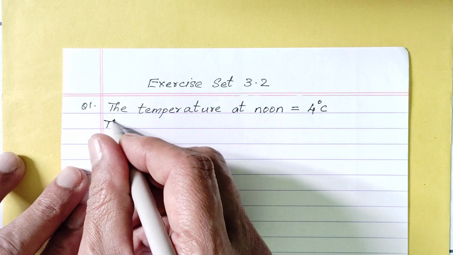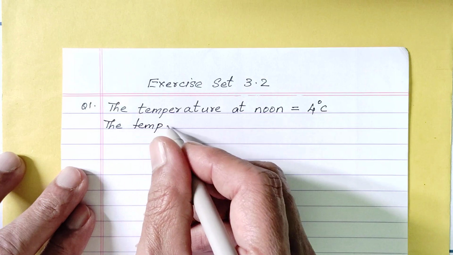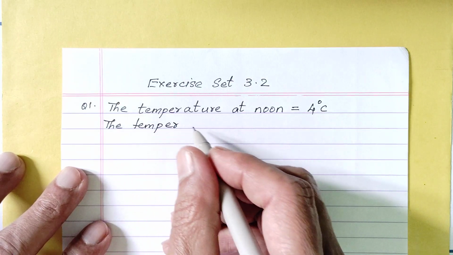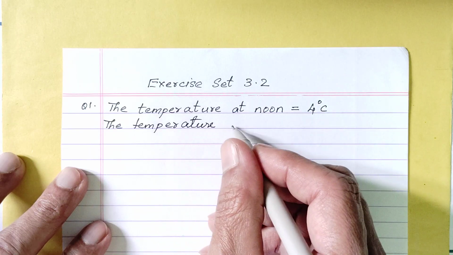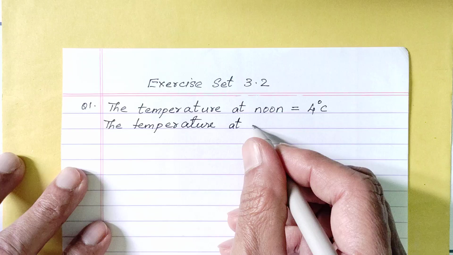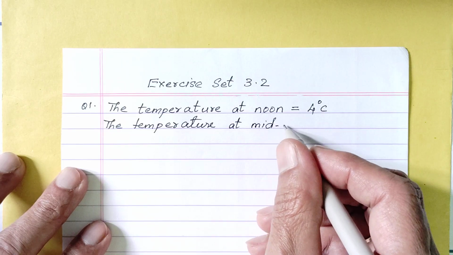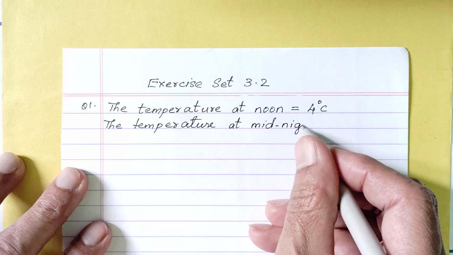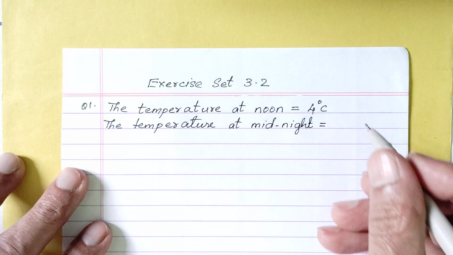The temperature at midnight, the temperature drops by 15 degrees.